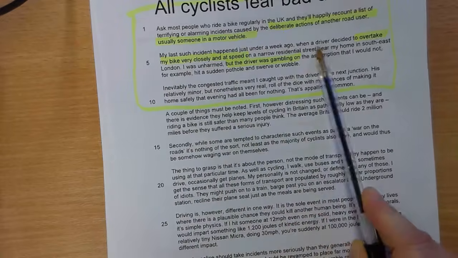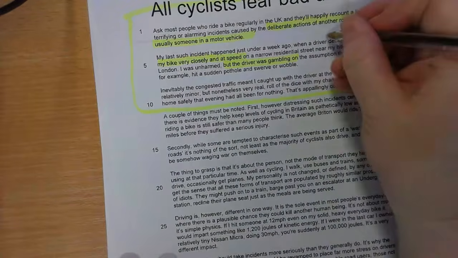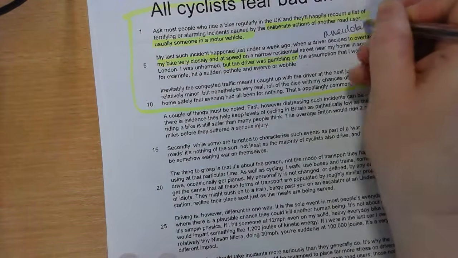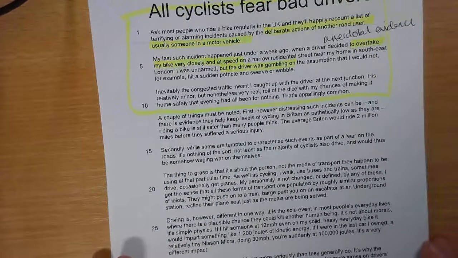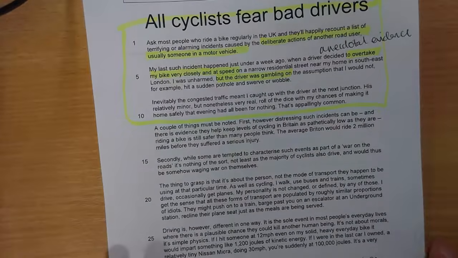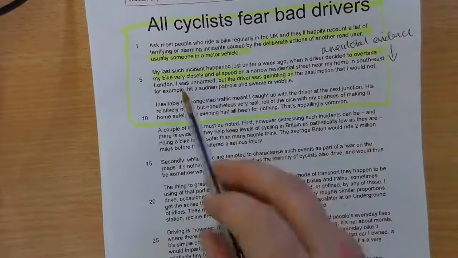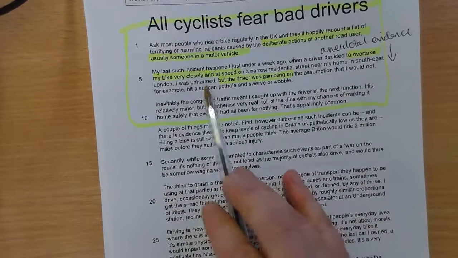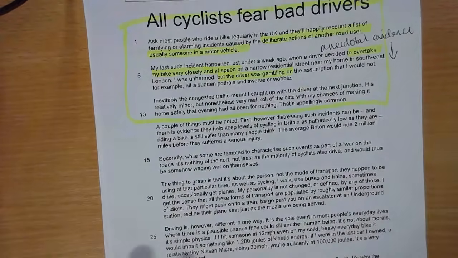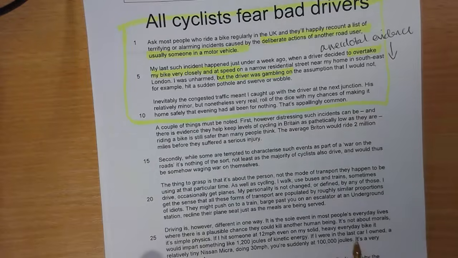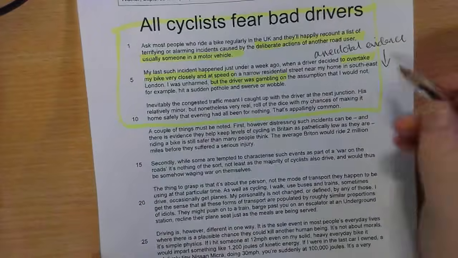My last such incident happened just under a week ago. So he's telling a little story here. That could be classed as a method, couldn't it? We could say that's anecdotal evidence. They've used a little story to show what their experience of cycling is like. And that tells us, doesn't it, that he's found cycling very scary. What does he say? He was unharmed, but he felt like the driver was gambling with his life, which is quite dramatic, isn't it? But the fact that he tells us of incidences shows that he feels that it's dangerous on the roads.